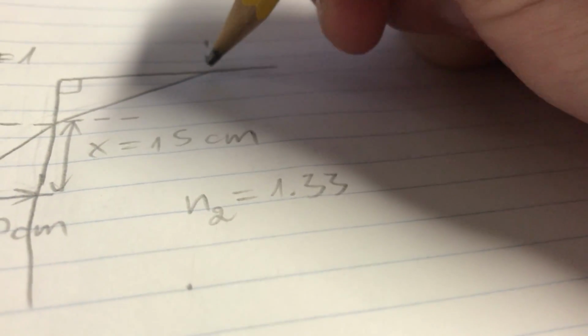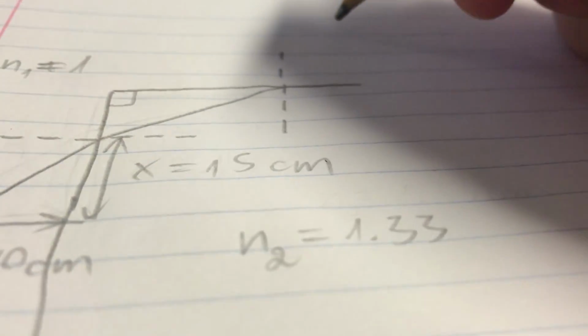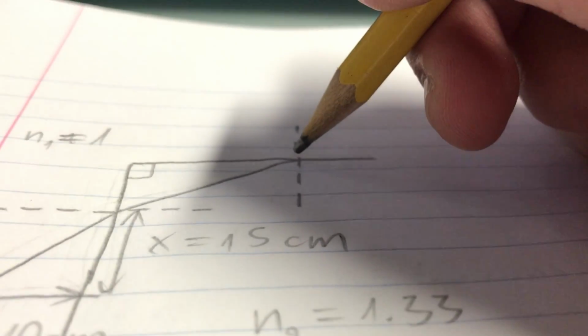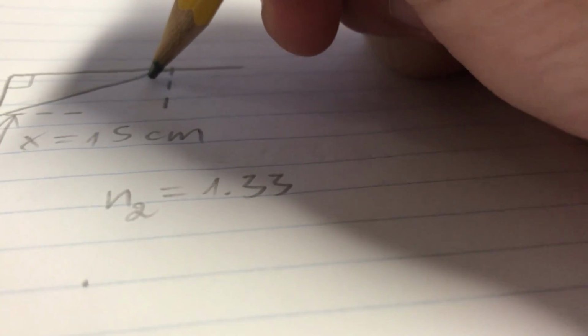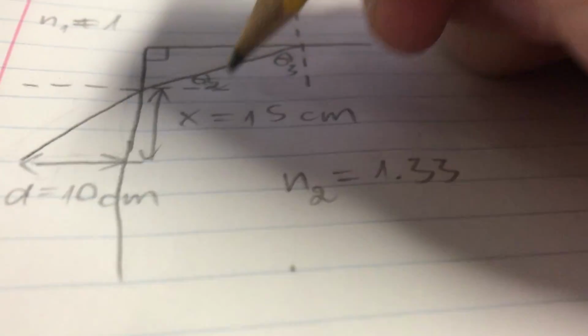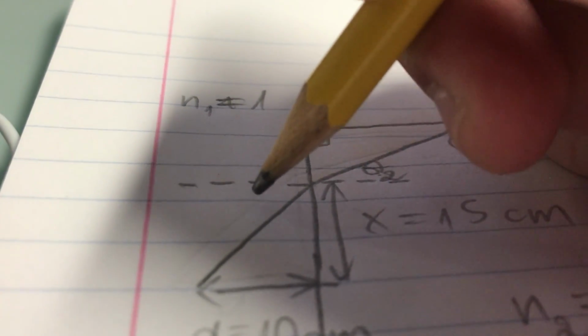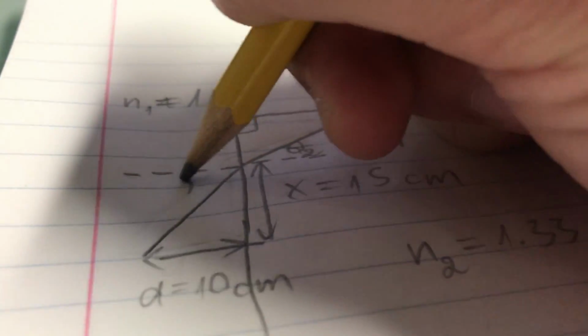In order to know whether this light is refracted out to the air or reflected back to the water, we need to compare this angle with the critical angle. I will call this angle theta 3. This angle right here is theta 2, and the first angle of incidence is theta 1.